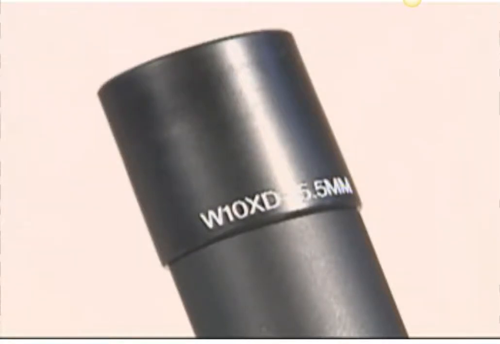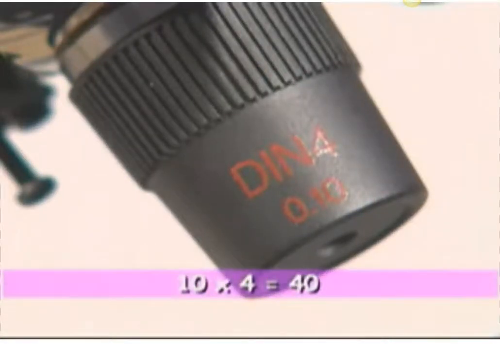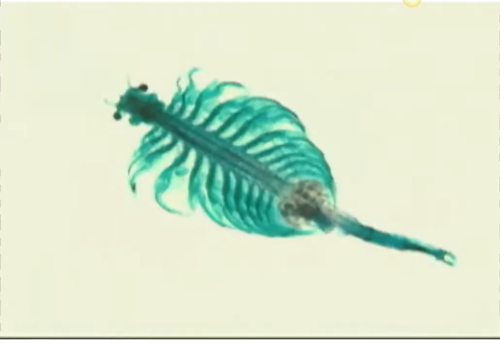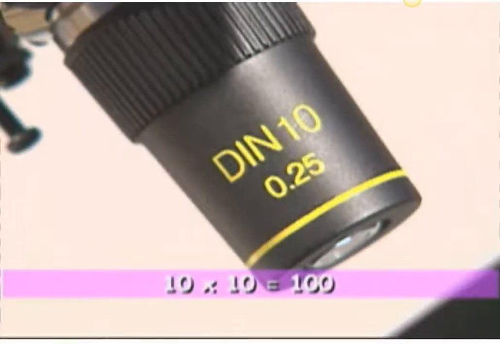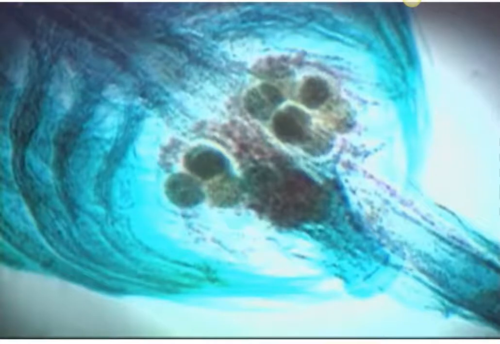When you combine a 10-power eyepiece with a 4-power objective, the overall power or magnification becomes 40. This is a brine shrimp magnified 40 times. At this power, you can get an overall view of an object. When you combine a 10-power eyepiece with a 10-power objective, the overall magnification becomes 100. This is the brine shrimp magnified 100 times. Now we can see details we weren't able to see before. These are its eggs.